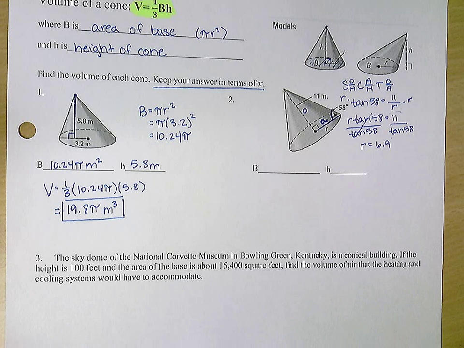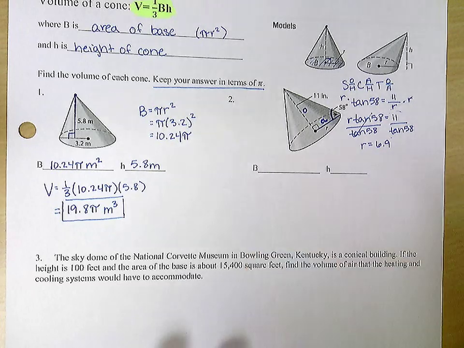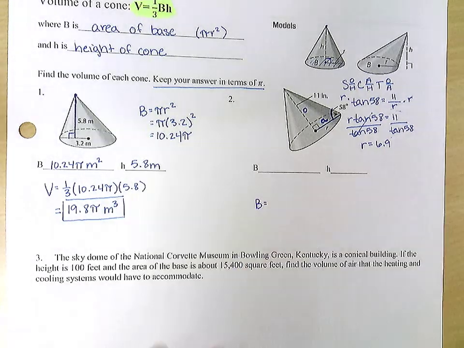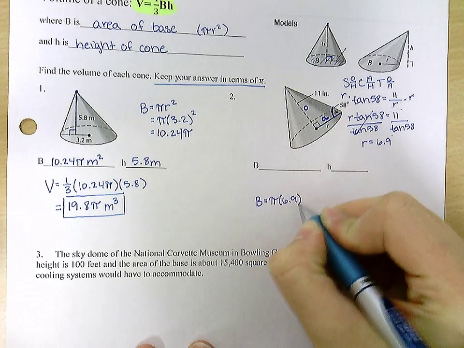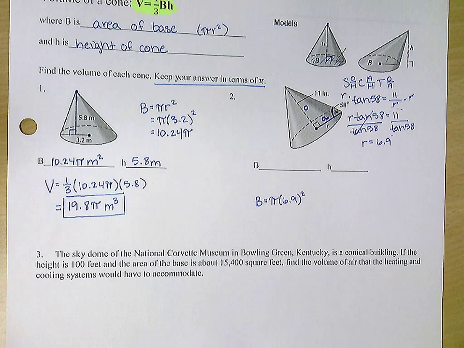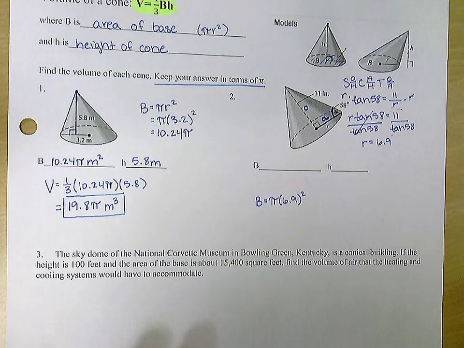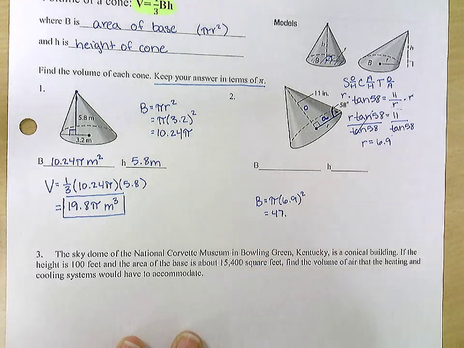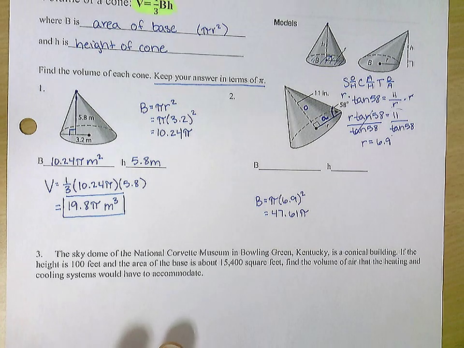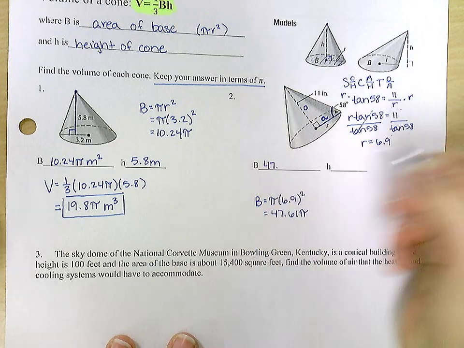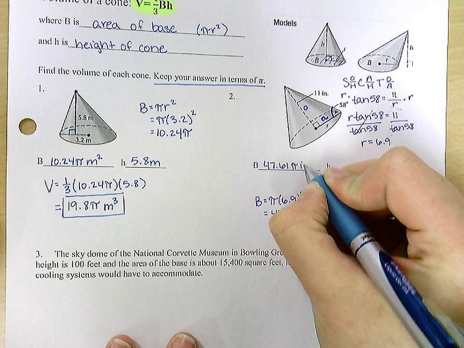Okay, so your radius is about 6.9 inches. So now we want to find capital B. To find B, we need to use pi r squared, right? And r is 6.9. Again, we want to leave pi in our answer, so we just want to square 6.9. That is 47.61 pi. So capital B is 47.61 pi inches squared.